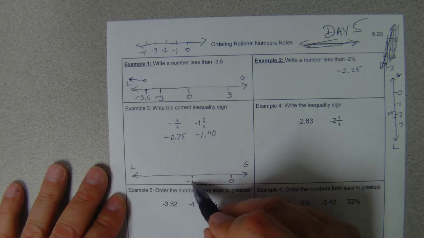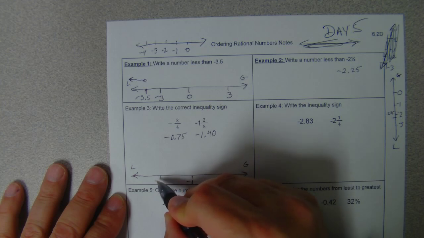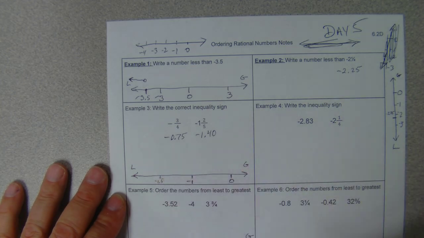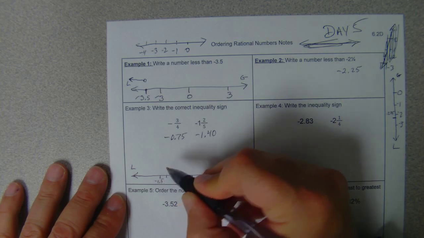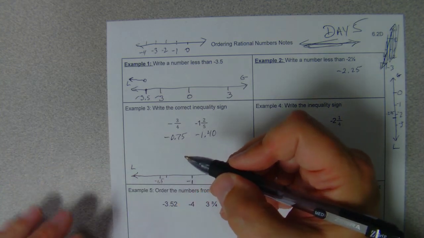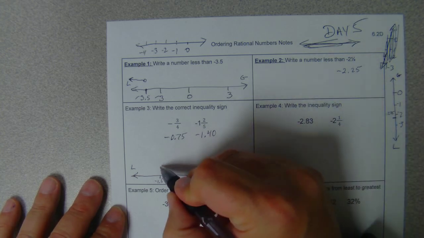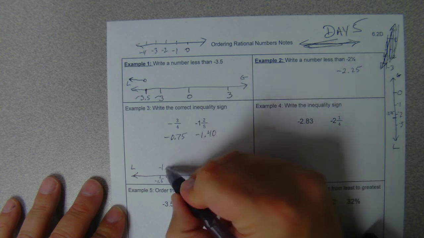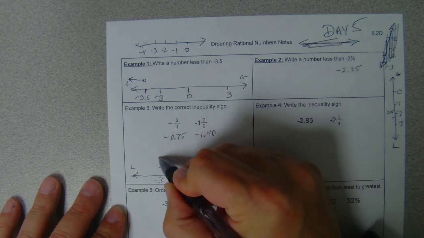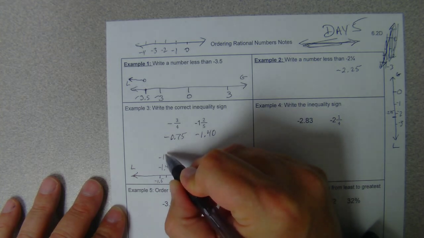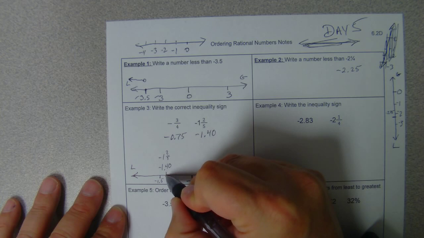If this is where negative 1 is, negative 1.5 would be about there. Negative 1.4 would be just on the right side of it. So that's where negative 1.40, or this original fraction of negative 1 2/5, is. So that's where those are.